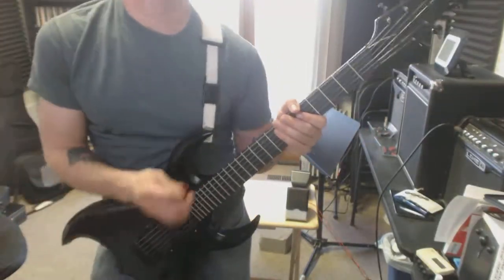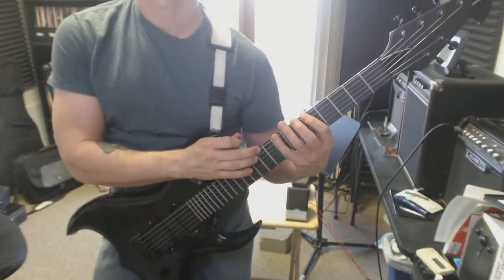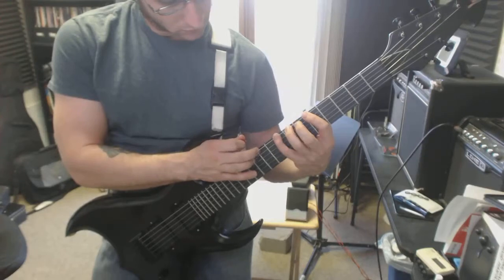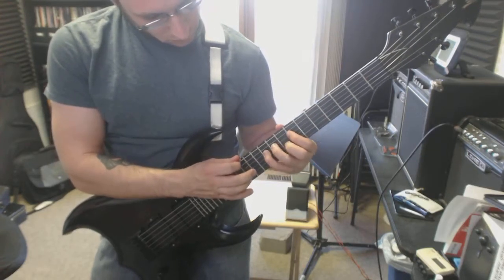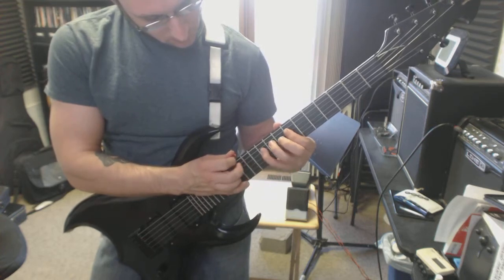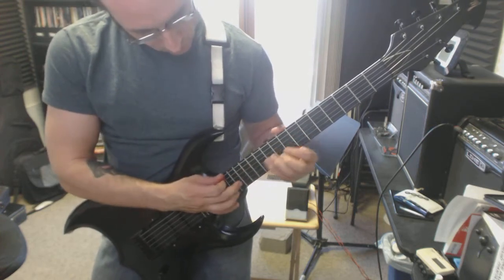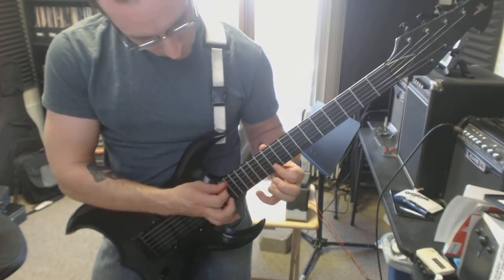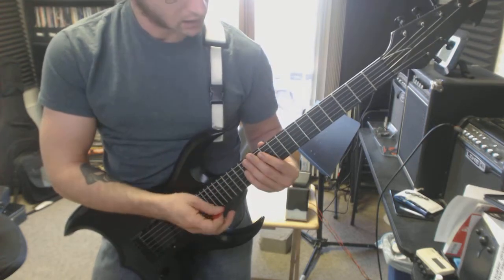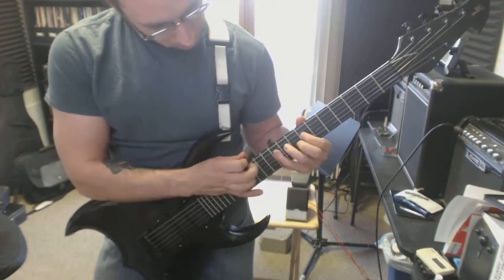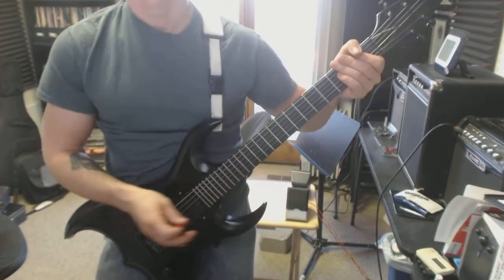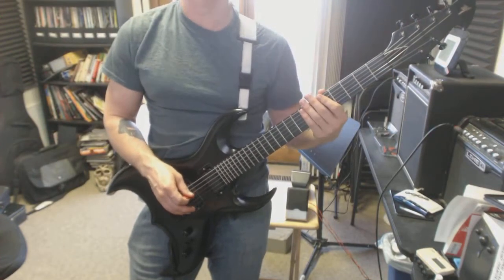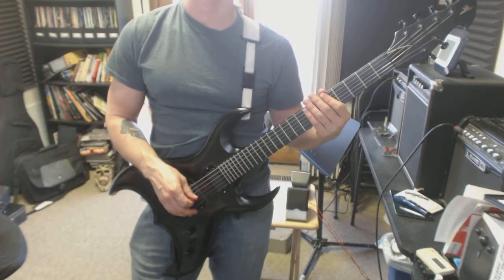Alright, nice and slow. Here's the newest tapping. And nice and fast. Alright, so rhythm, just line it up with your beat, with your click track, or your metronome, whatever you want to call it.